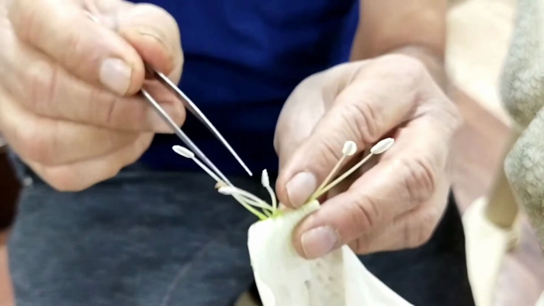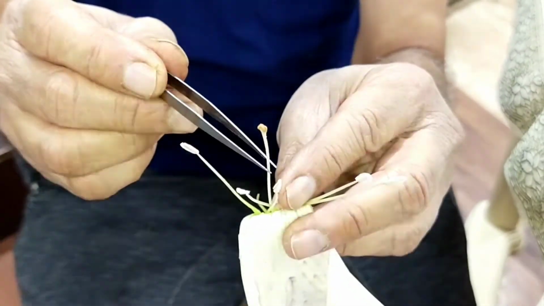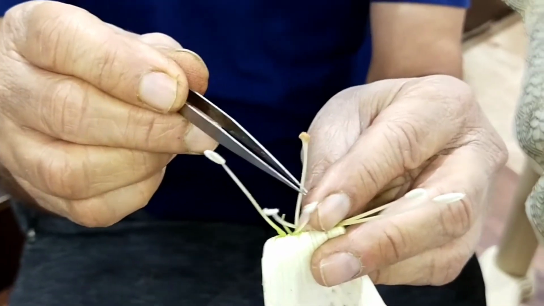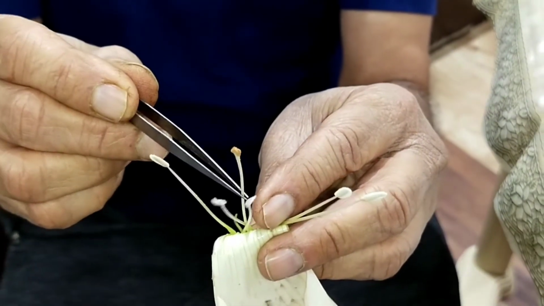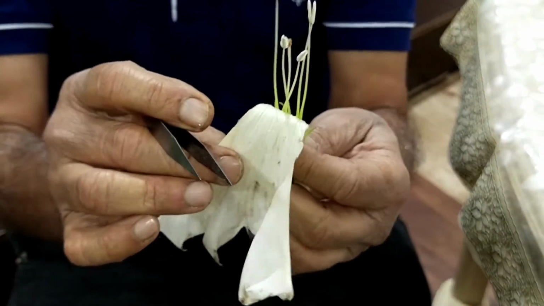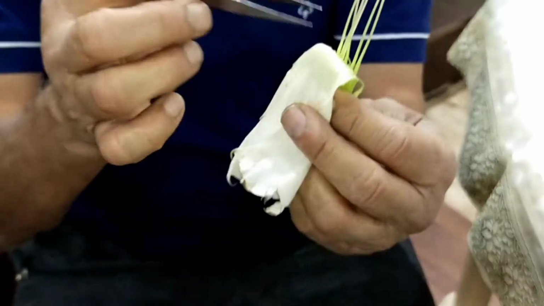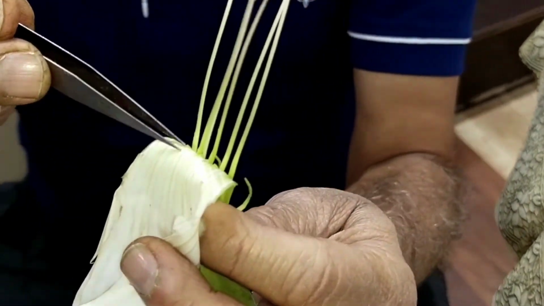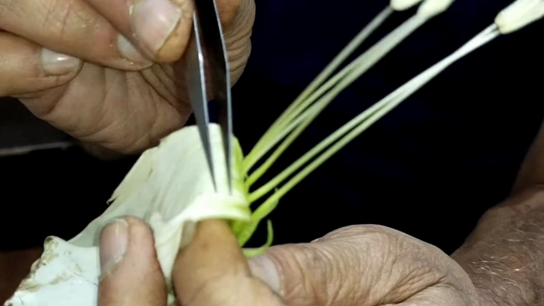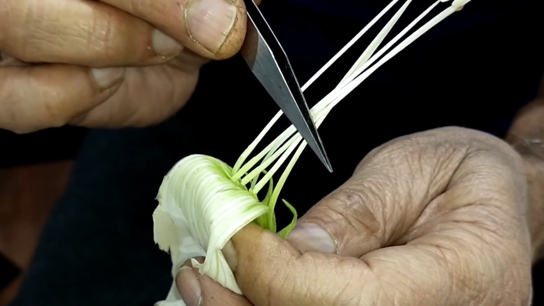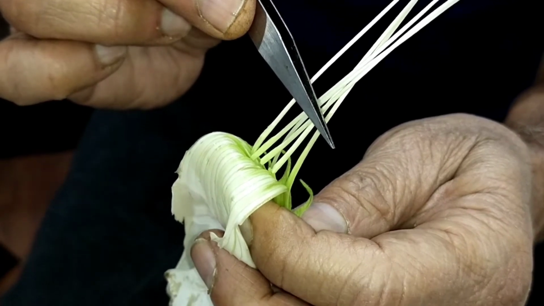The carpel is in the center. You can see the carpel here. 5 stamens and 1 carpel. The peculiarity of the stamens is that the condition is epipetalous. You can see this androecium, that is, the filaments of these stamens, is attached to the corolla. Filaments of the stamens are attached to the corolla. Epipetalous condition.